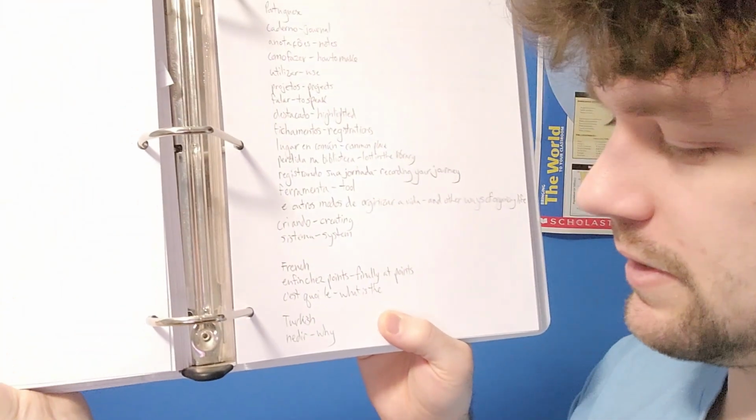The Portuguese stuff was a lot more interesting, and other ways of organizing life. That's really interesting to have in the title. It's not exactly the normal thing, and something like recording your journey, that's helpful. I might be able to use that as a title at some point. So on to Turkish.